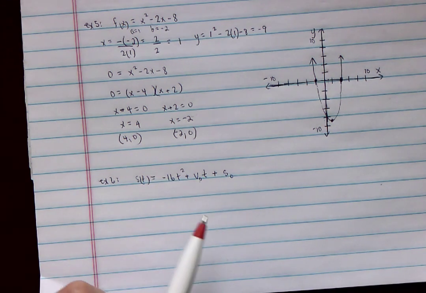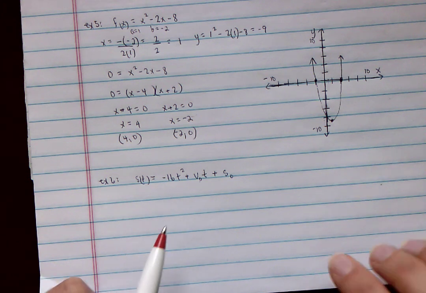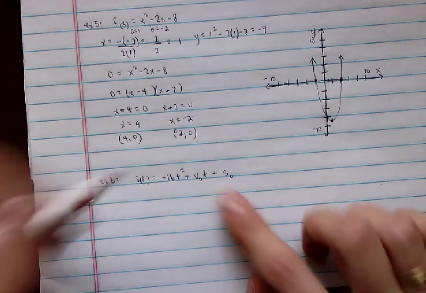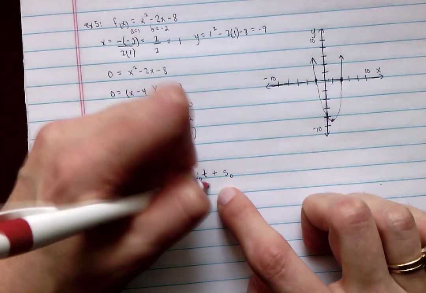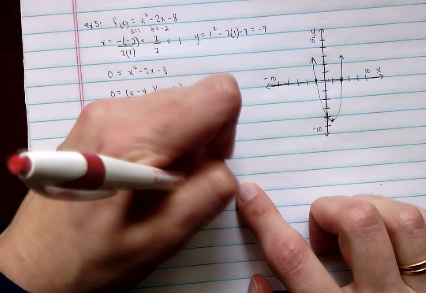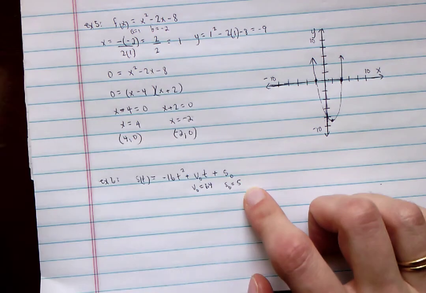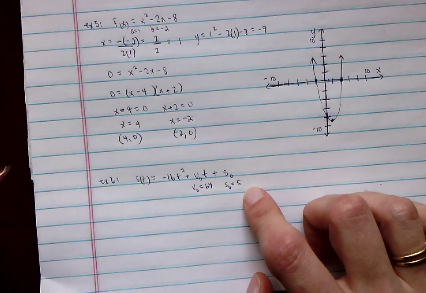If a ball is tossed upward with an initial velocity of 64 feet per second, so they're saying that v0, or initial velocity, is 64, from a height of 5, initial height is 5, they're saying if that's the case, then what is the maximum height reached by the ball?